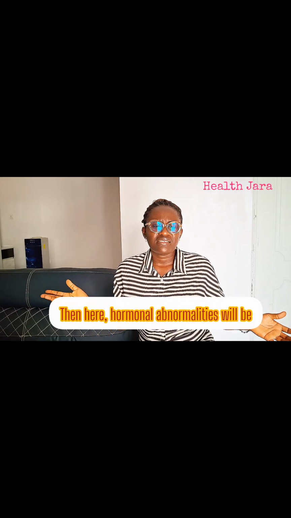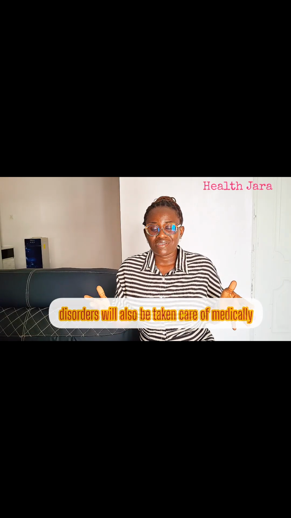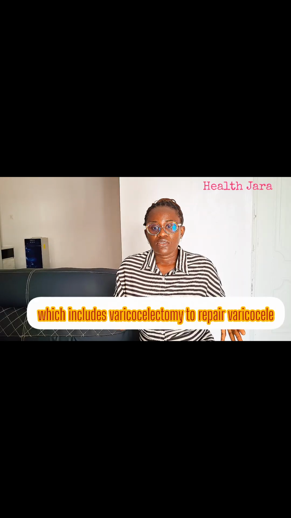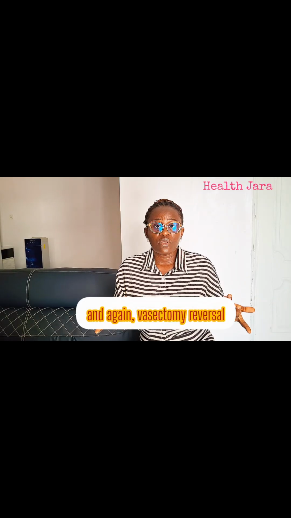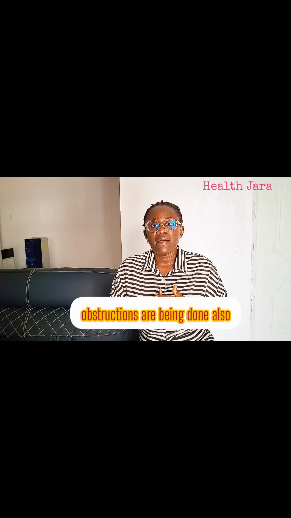Hormonal abnormalities will be tackled with hormonal therapy, and erectile dysfunction and certain conditions like ejaculation disorders will also be taken care of medically. Here we also have surgical treatment, which includes varicocelectomy to repair varicocele, and vasectomy reversal. Surgical removal of reproductive tract obstructions is also done. Someone might say, do they do surgical removal of obstructions? Are there things like obstruction in the reproductive tract? Yes. Certain obstructions can cause a certain level of infertility in a man.